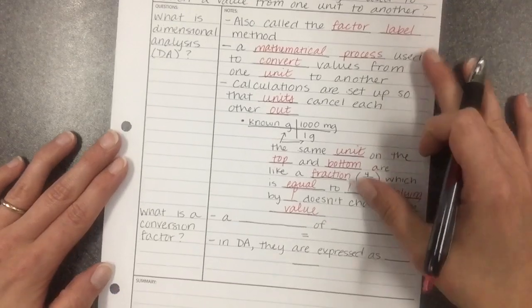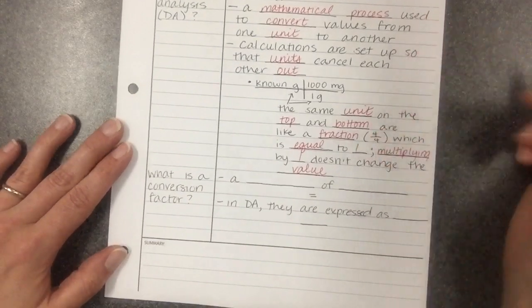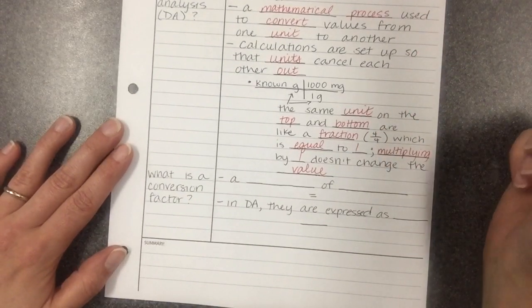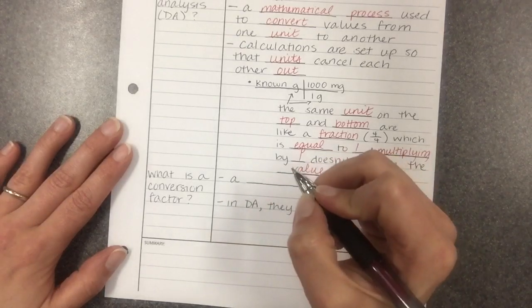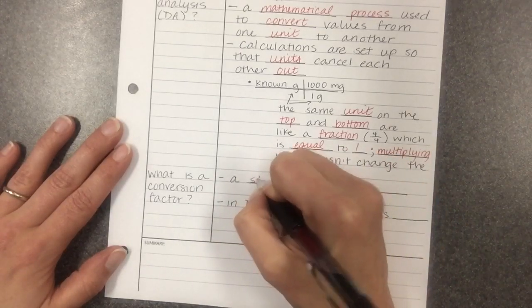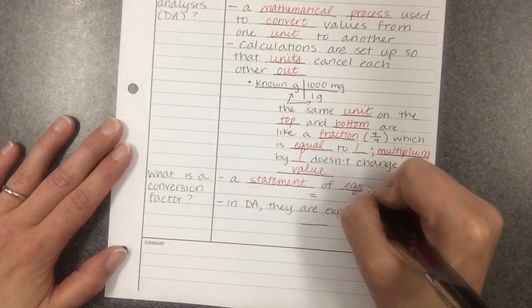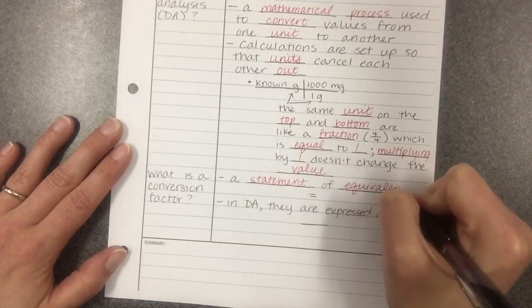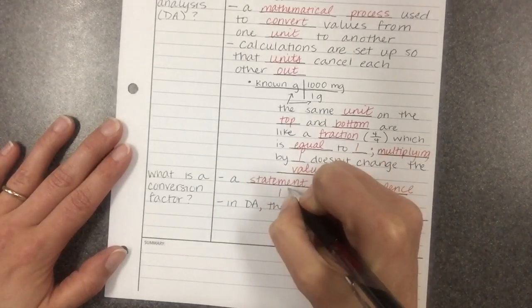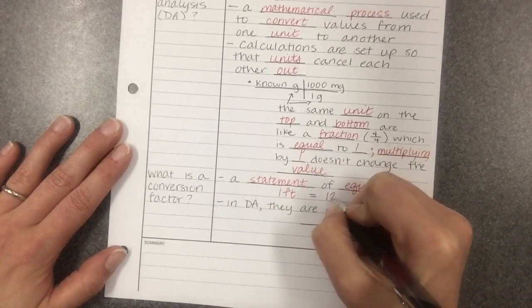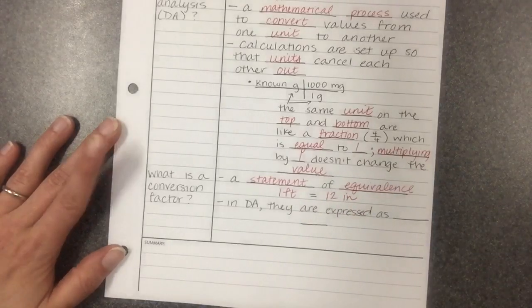In order to do this, we're going to have to use conversion factors. So what is a conversion factor? It is a statement of equivalence. Okay, so for example, 1 foot is equal to 12 inches. That's a conversion factor.